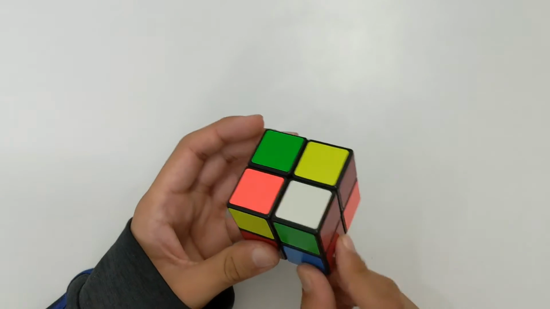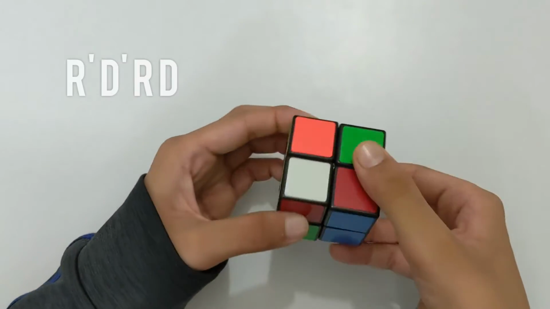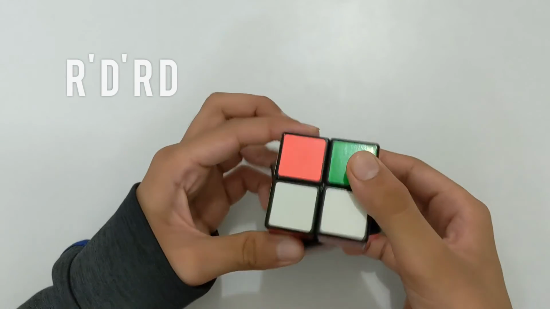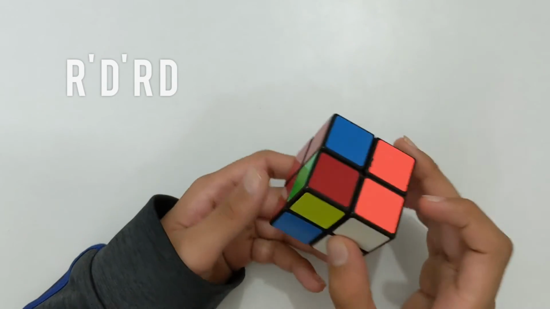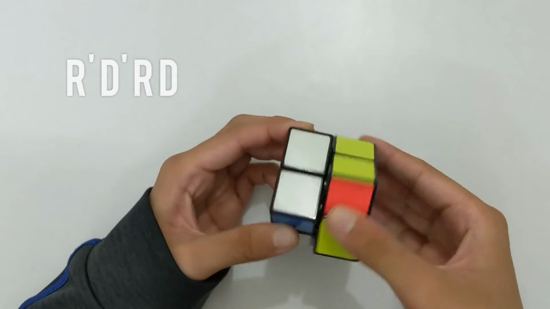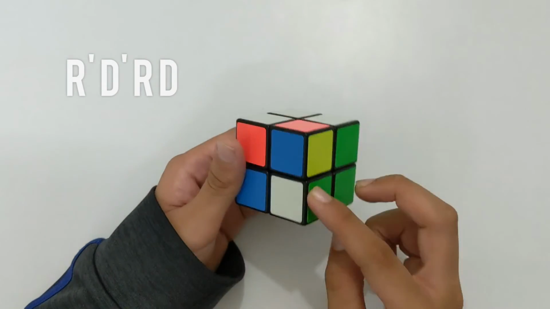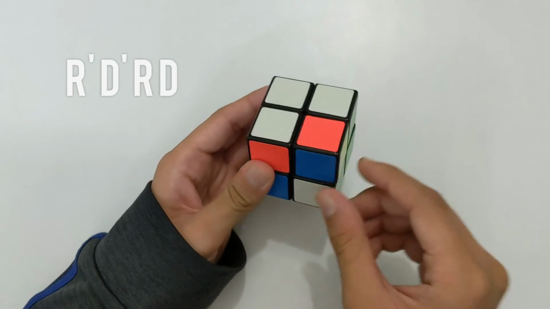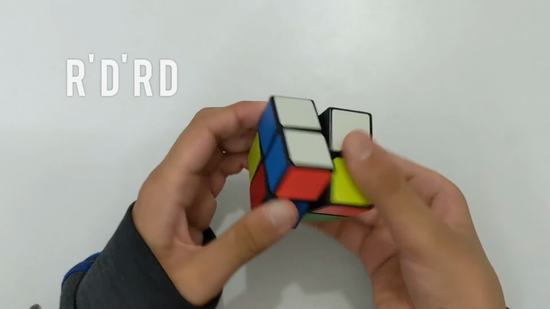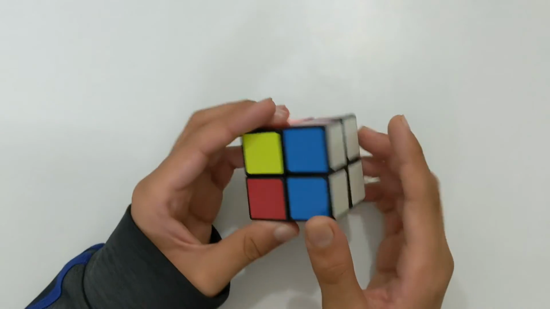Now we have this piece right here, and they both have red in common, so we can do the algorithm. R prime, D prime, R, D, R prime, D prime, R, D. As you can see, we've made a block. Let's look for another white piece. There's one right here. We'll solve it using the algorithm. One more time, and there we go, we've solved it. For the last one, we use the algorithm one more time. We put it below where it needs to go, and there we go, we've made a layer.